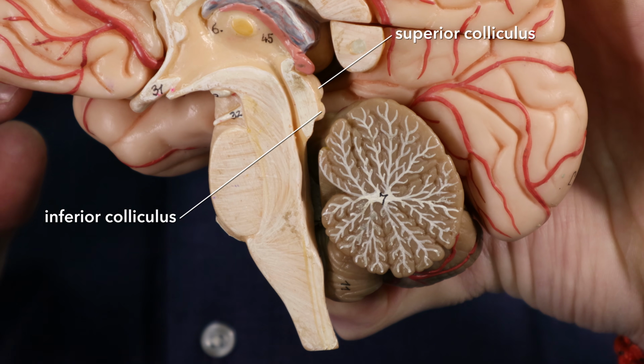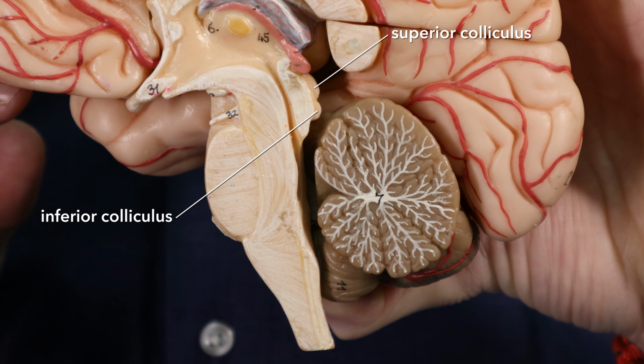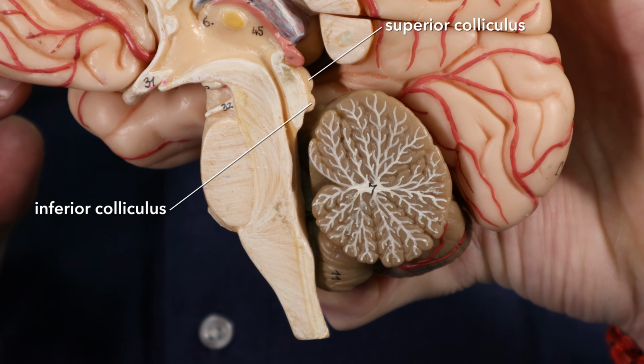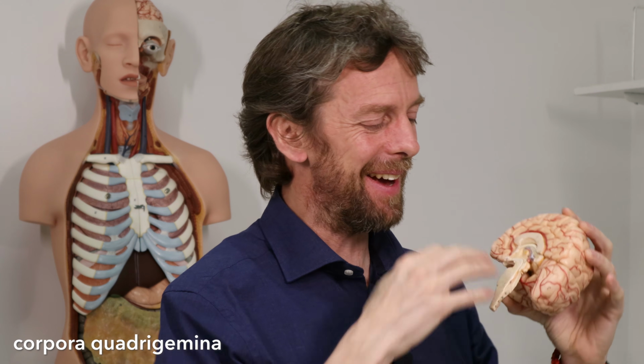We have the two superior colliculi and the two inferior colliculi. Now, we've got 4 hillocks in total, so these also get called the corpora quadrigemina, which is one of my favourite terms in neuroanatomy, right? Corpora, corpus, body, quad, 4, Gemini, twins. Isn't that lovely? Corpora quadrigemina. So the 4 twinned bodies.